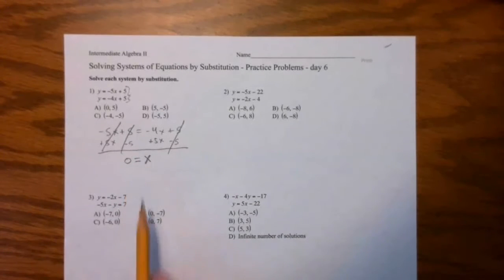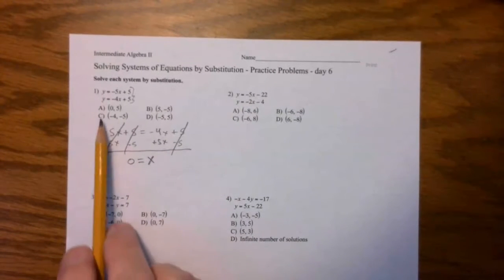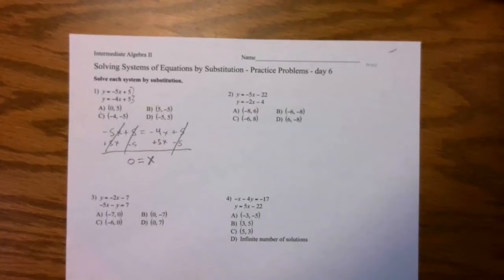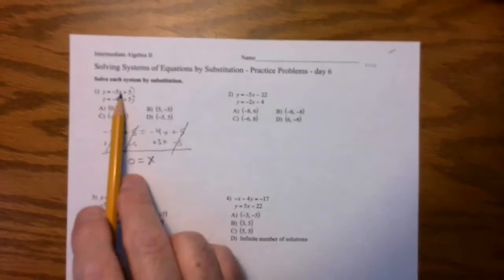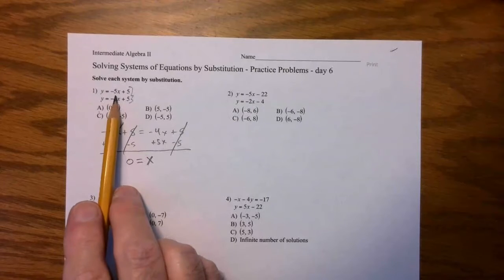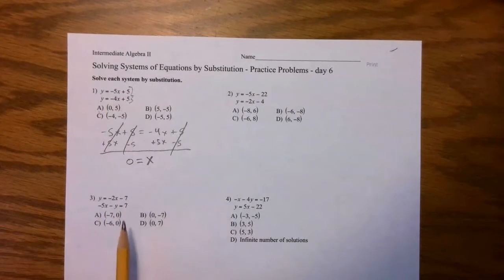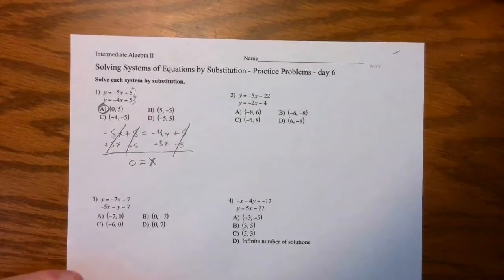Guys, so x is 0. But just plug it into one of these original equations. How about the top one? Again, if x is 0, then y must be 5. All right, so this is our answer right here.